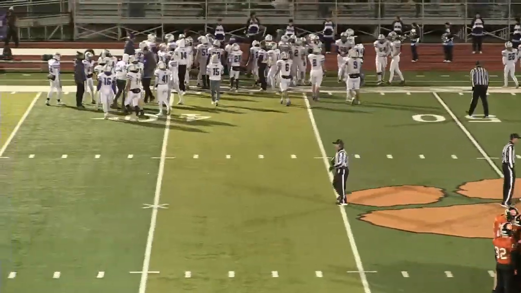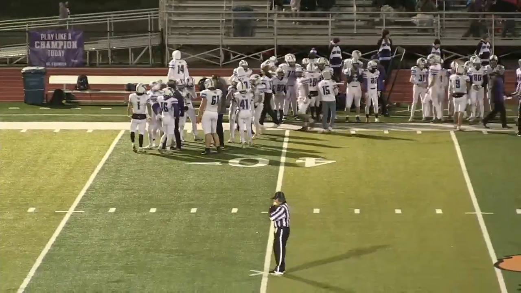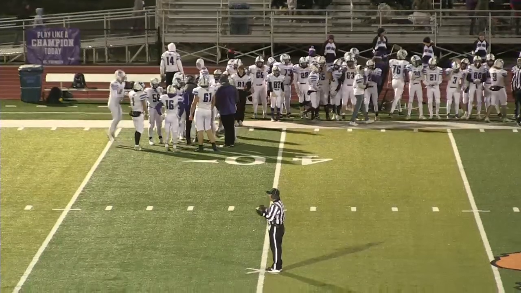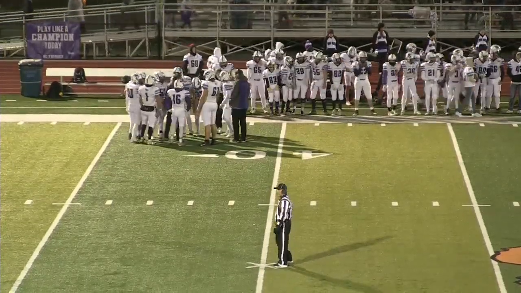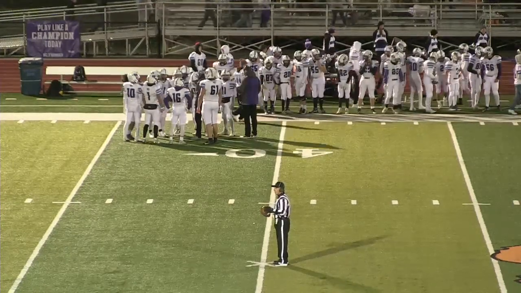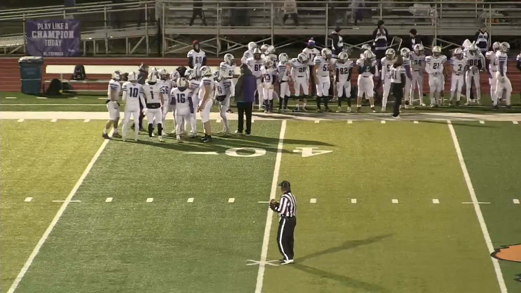Sub-state games will be played next week on Friday, November 18th. If Nemaha Central wins this game, they will have a sub-state home game, regardless of the winner between Canney Valley and Sabetha. But they got to take care of things here first to get the win and advance into the playoffs.